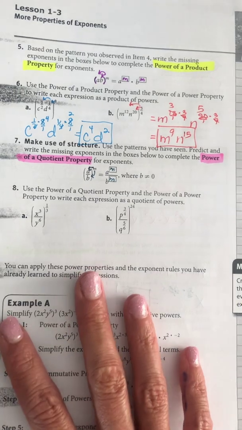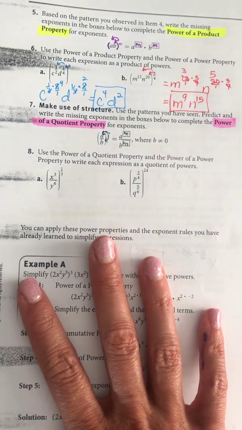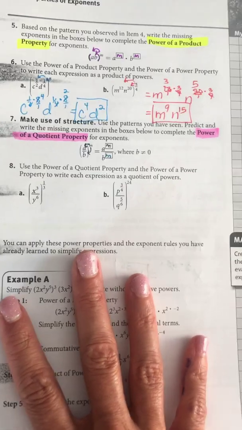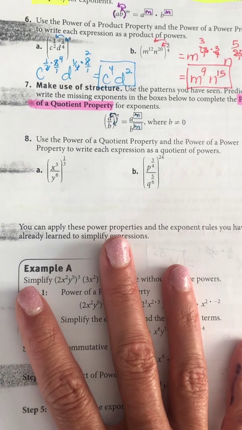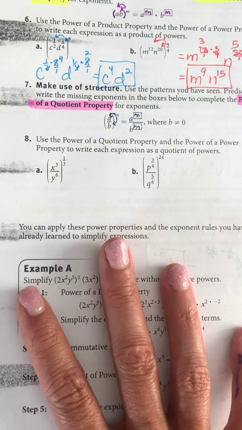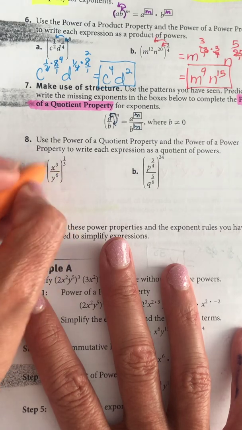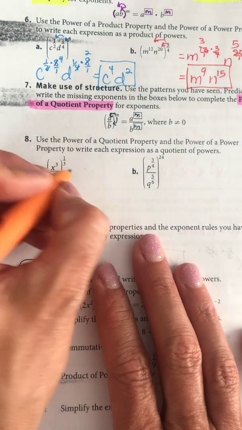Okay. So number 8, it says use the power of a quotient property and the power of a power property to write each expression as a quotient of powers. So aka simplify it. So let's first look at x to the third over y to the 6th, all raised to the 1/3 power.